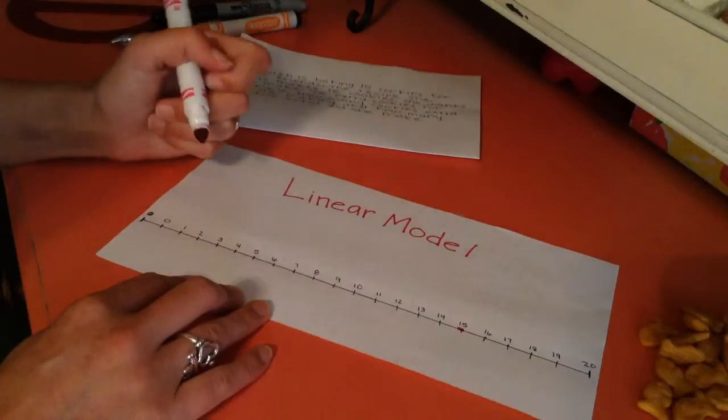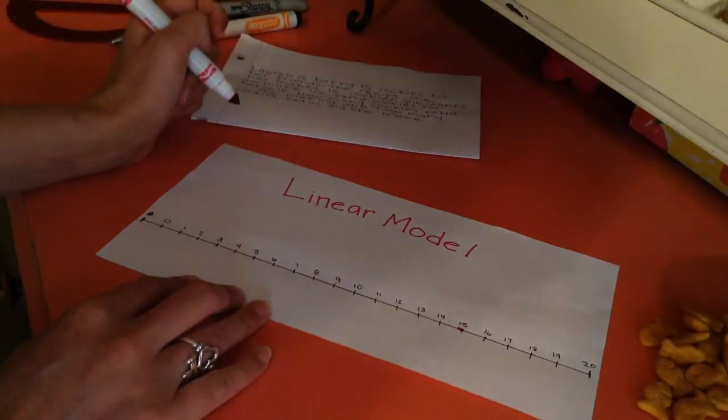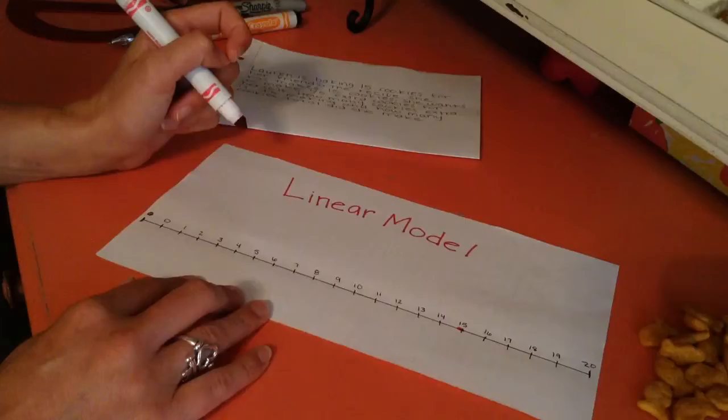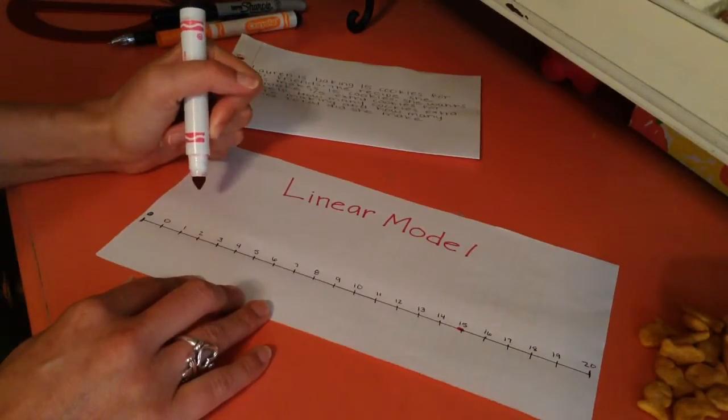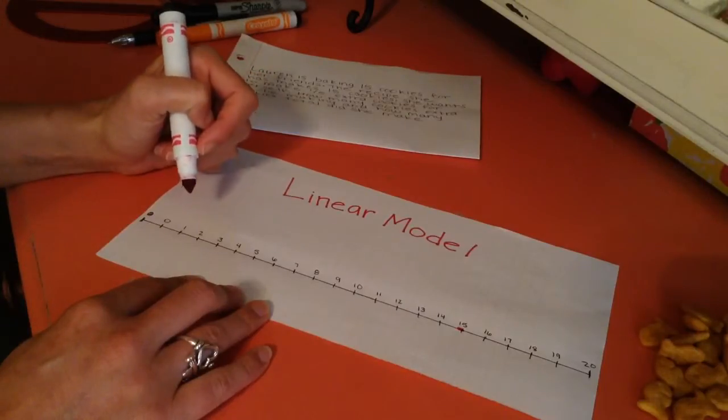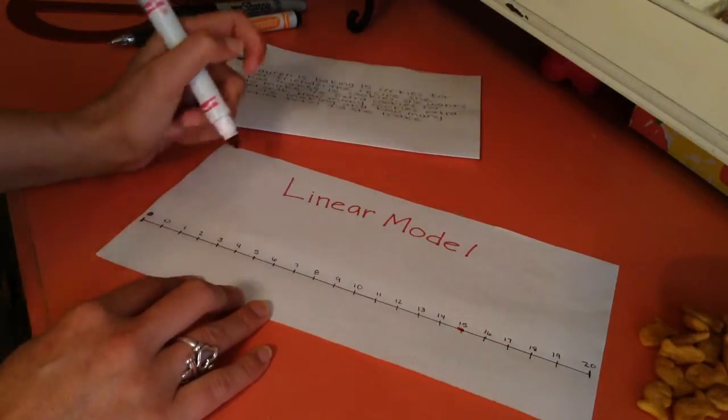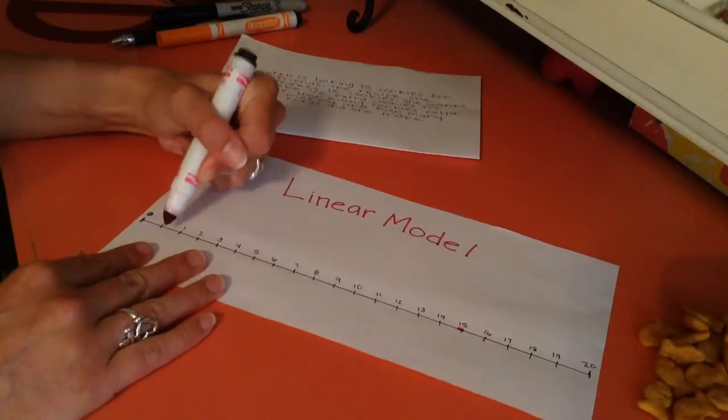Okay, so using basic math, since it's fifths, you know that 3 times 5 is 15. So that means breaking 15 up into fifths, there should be 3 cookies in each of those.